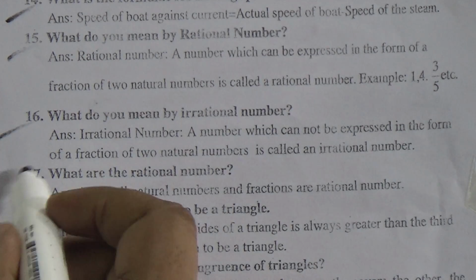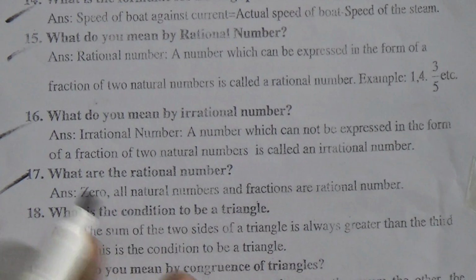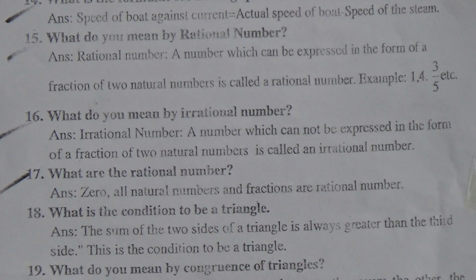Okay, question number 17. What are the rational numbers? That means what are the examples of rational numbers? My student, 0, all natural numbers and all fractions are rational numbers. I repeat, what are the rational numbers?